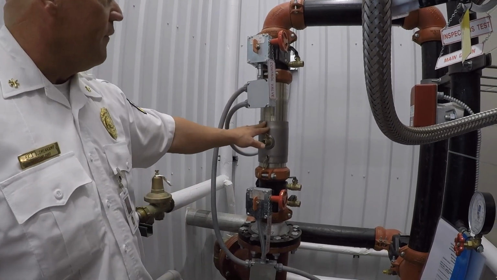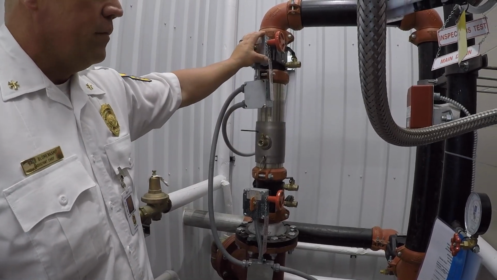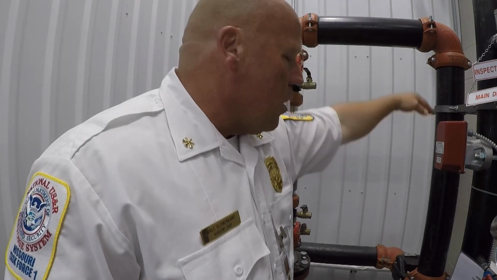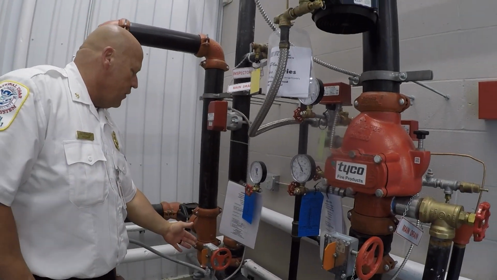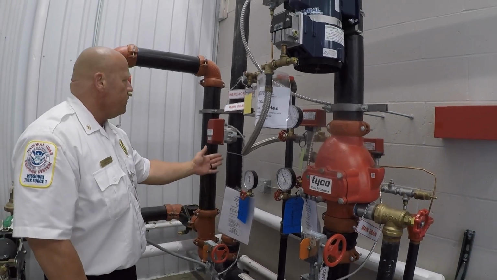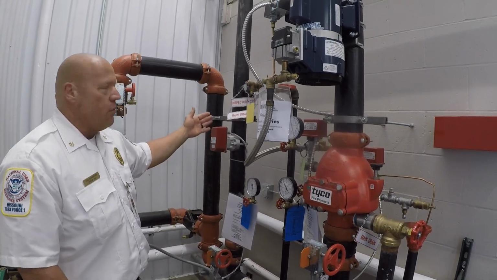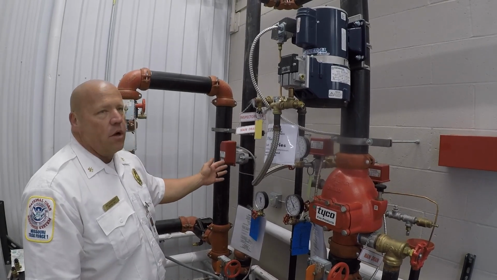So this is a backflow preventer, so you can shut it off at this location. And this is feeding water to both systems, dry and wet. The wet system is strictly what they call a shotgun riser. There's really not a lot going on with it.